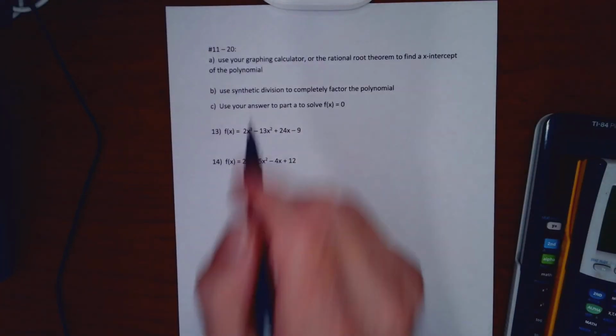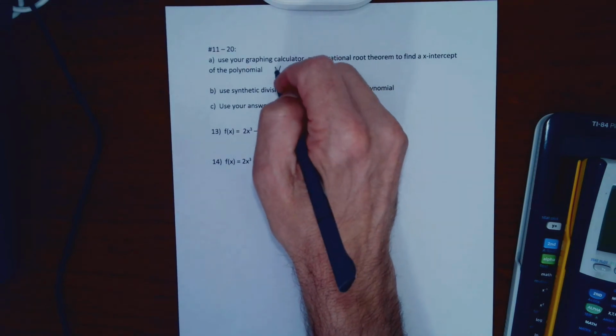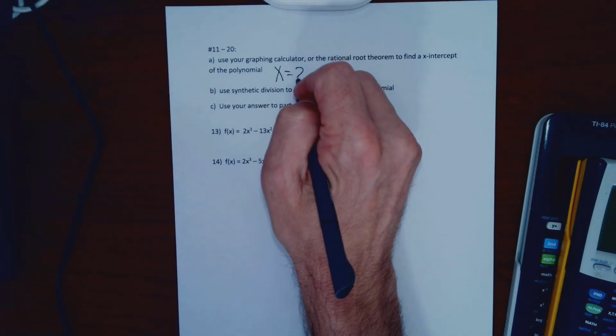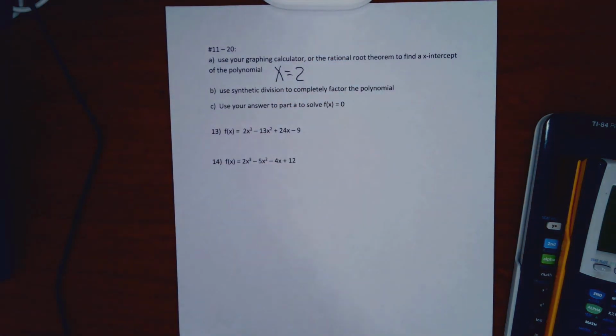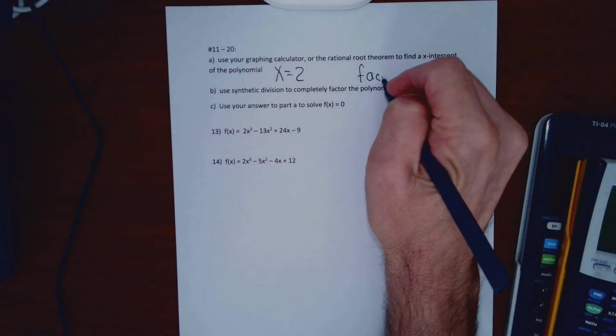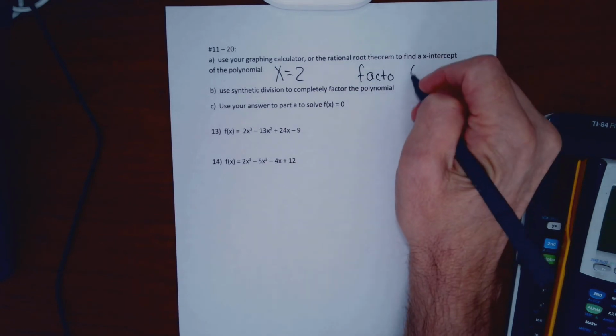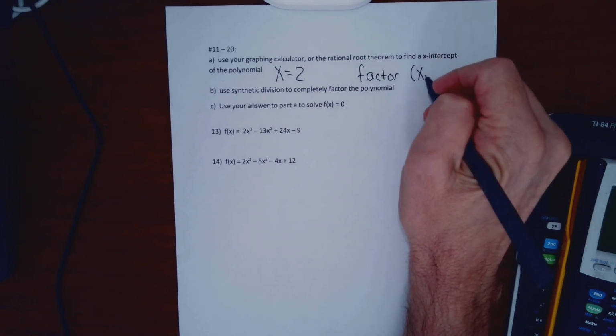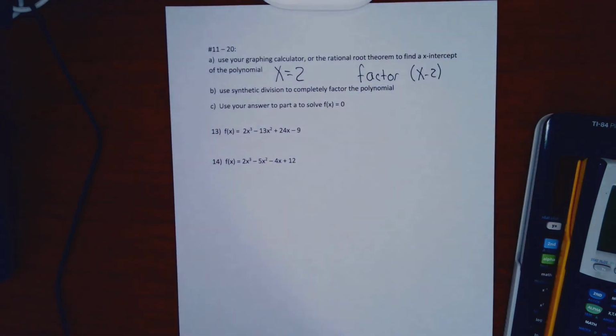But anyways, the answer to part A, I used my graphing calculator to get the x-coordinate of an x-intercept, which we call a 0. And I know that the factor that I'm going to get from that is x minus 2. I'll pretend like I don't know it's x minus 2 squared, but I think it's going to be, specifically because of the way the graph looked.